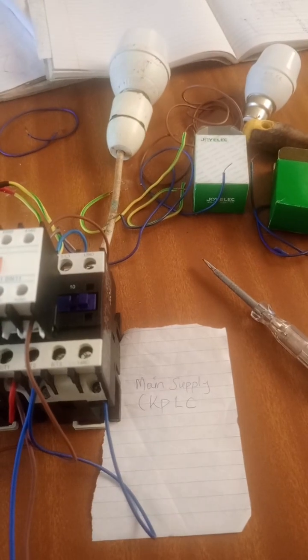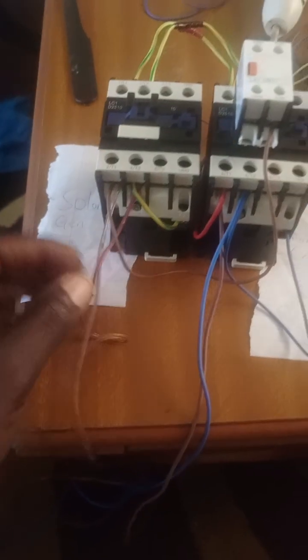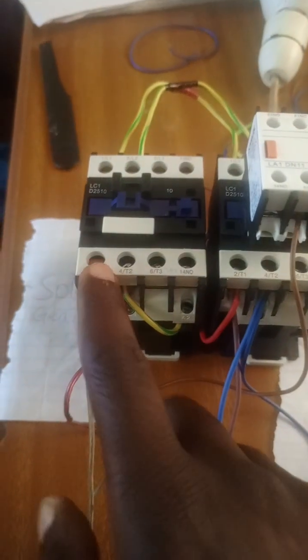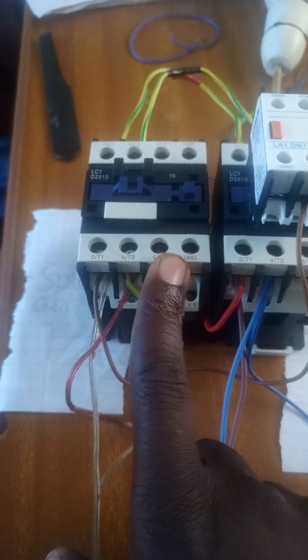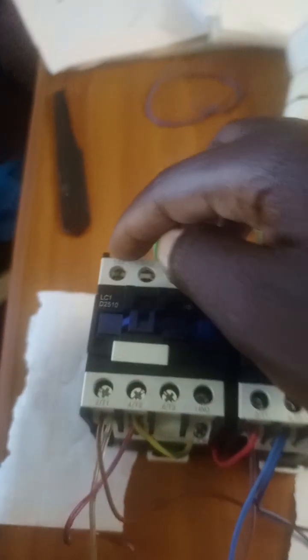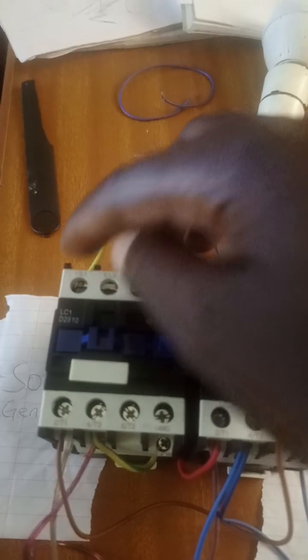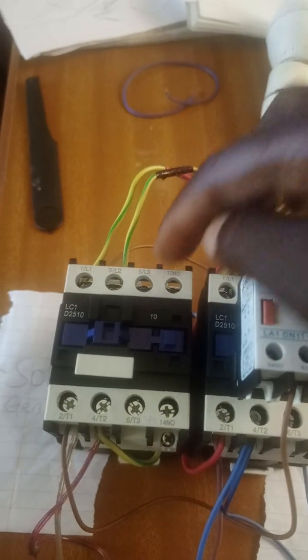So here we have T1, T2, T3, and here we have L1, L2, L3.